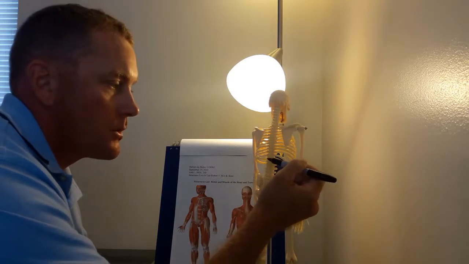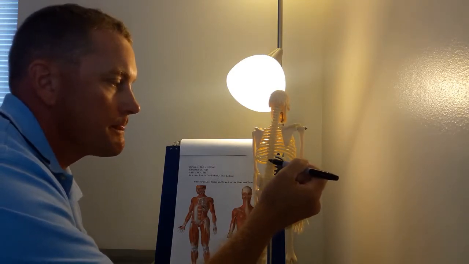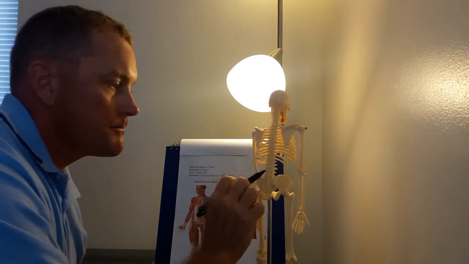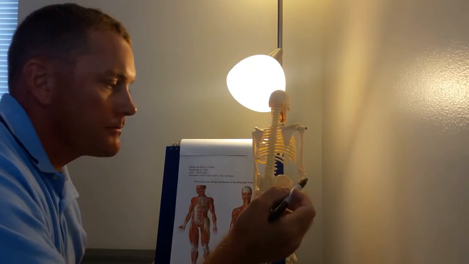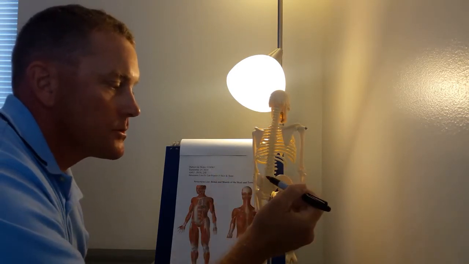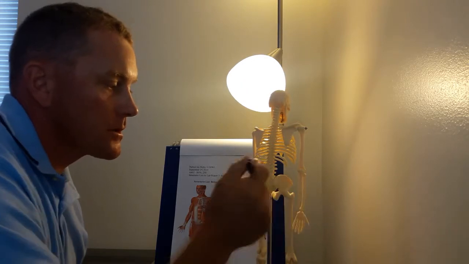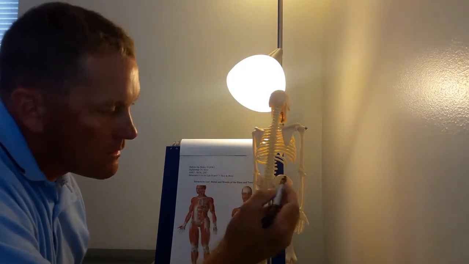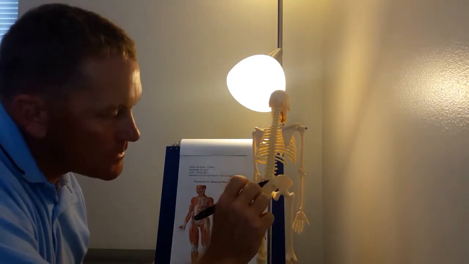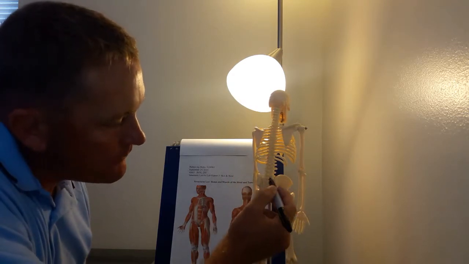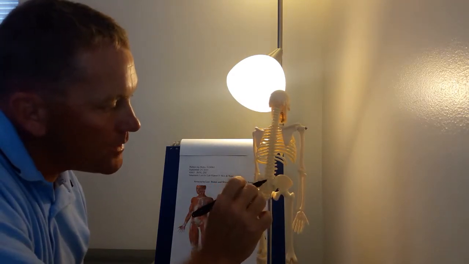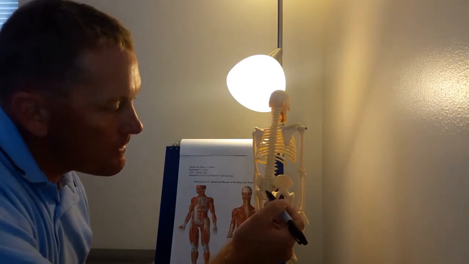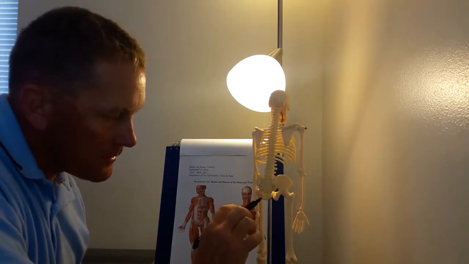This is going to move on into our lumbar area. Lumbar vertebrae L1, L2, L3, L4, L5. After L5 is going to move into our sacrum area. Our sacrum area is going to be fused, S1, S2, S3, S4, and S5. And then our coccyx area.